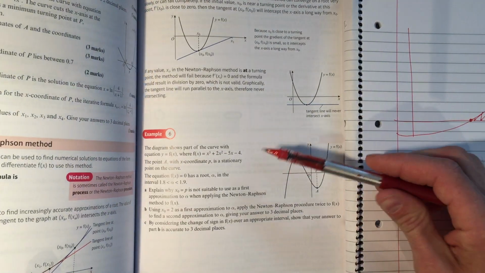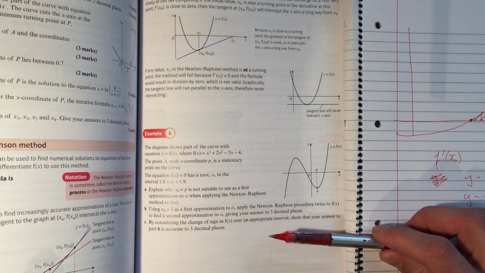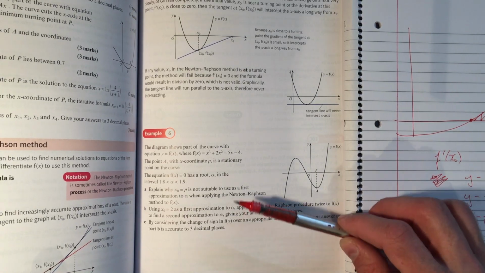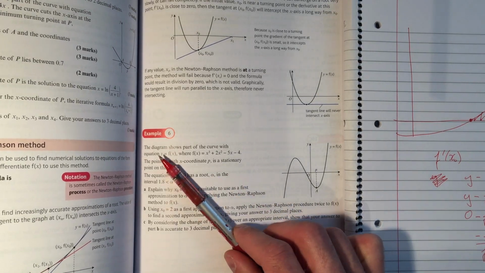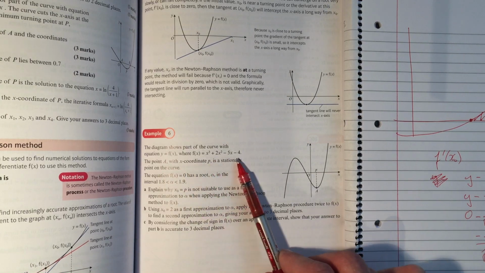Example 6 is a fairly typical exam kind of question. Parts B and C are absolutely straightforward, standard things. Once you've practiced this, you'll have seen those things lots of times. Part A is checking whether you actually understand this method. So here it goes. The diagram shows a part of the curve with the equation y equals f of x, where this is f of x.